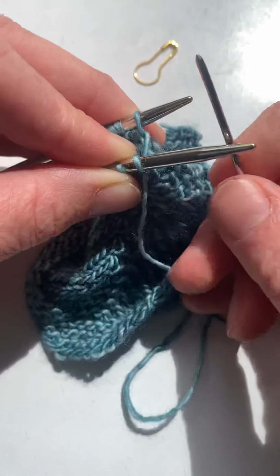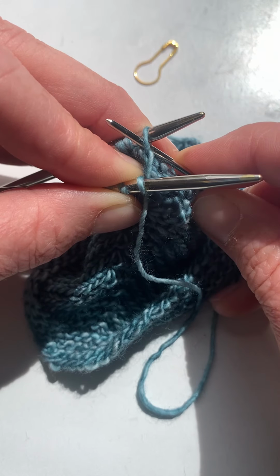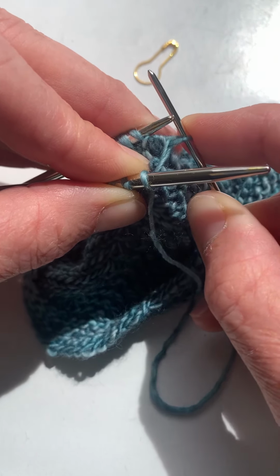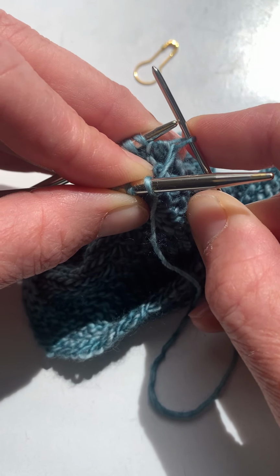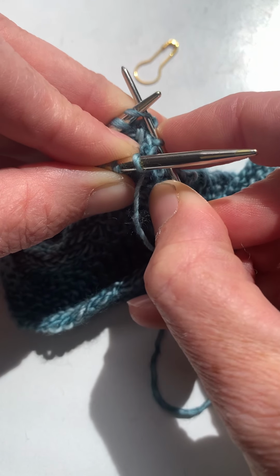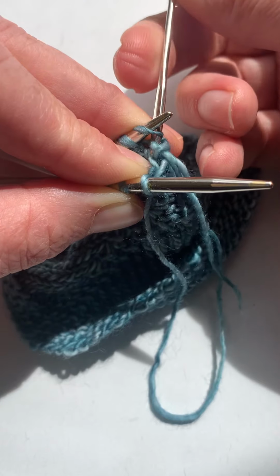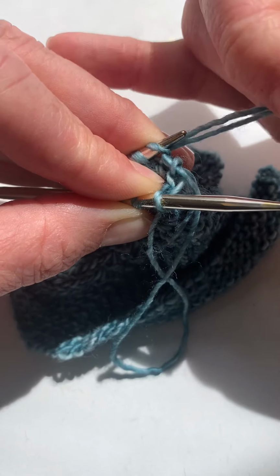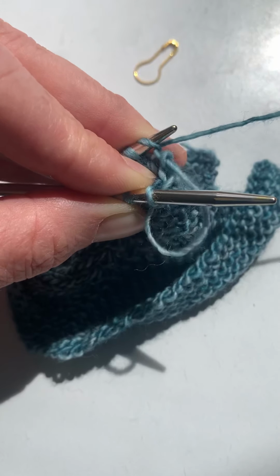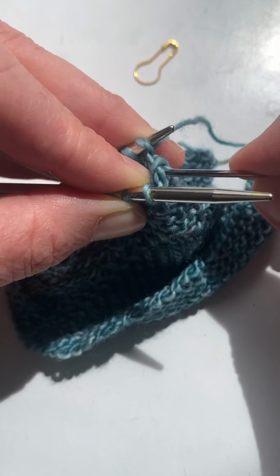Okay, ready for that back one? Here we go. We're now going to go into the first stitch on the back needle purlwise, and we're actually going to drop it off. And now we're going to go into the second stitch on the back needle knitwise, but this time we're going to leave it on. And if you take a look, I'm using my finger, my tall man here, to keep that stitch from falling off as I sew through. There we go, not pulling too hard.